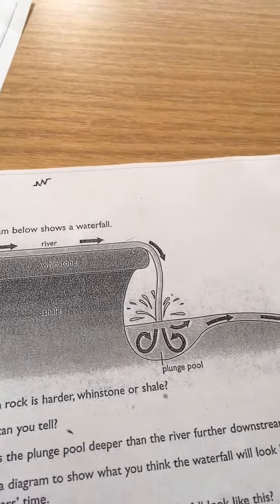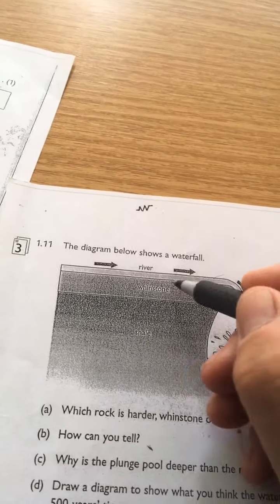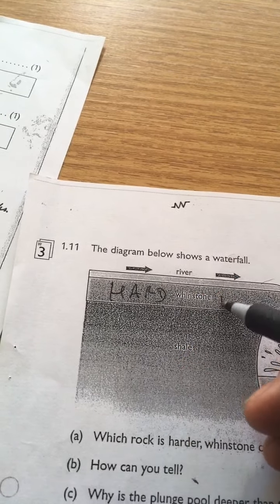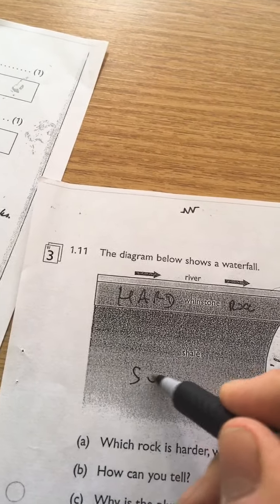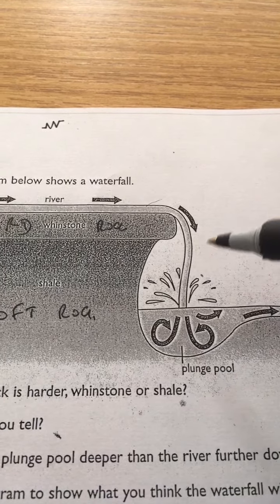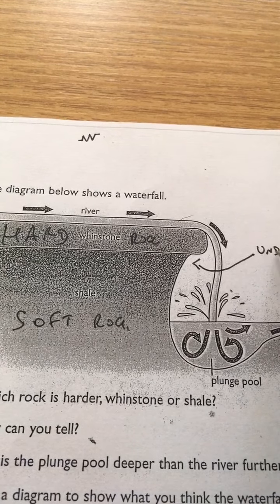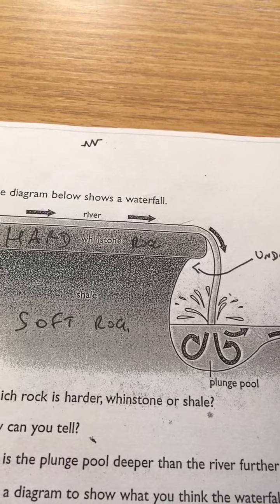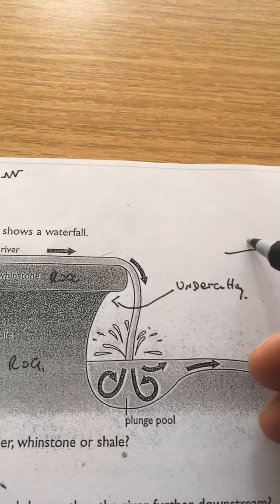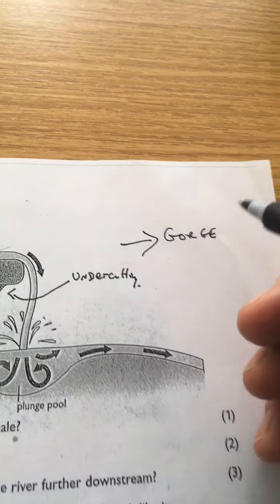There's your diagram of how a waterfall is formed. Key thing is that you've got the hard rock, soft rock. Yeah, should do with a bit of undercutting in here, couldn't we? Sneaky bit of undercutting. Undercutting could go in there. Plunge pool correct, and it should have the gorge. As it retreats, it leaves a gorge behind.